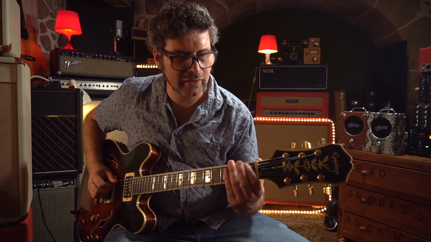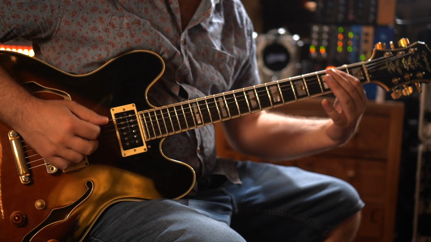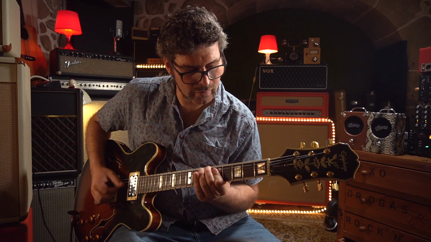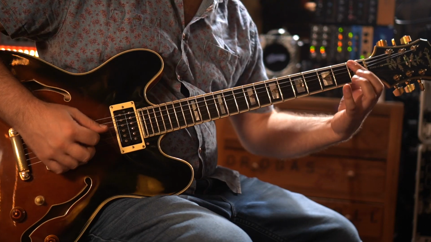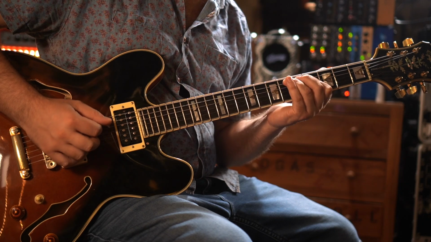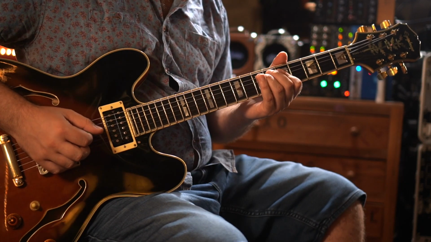The bass is playing 1 and 5, or better yet, 5 and 1. So he's playing twice the same chords, but different voicings.